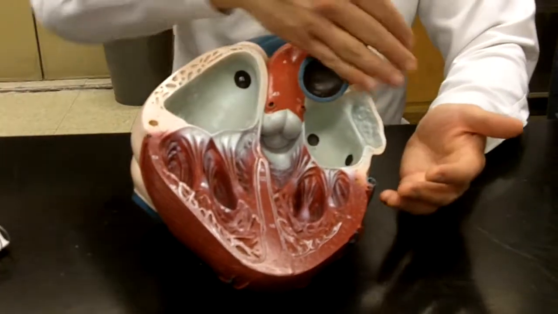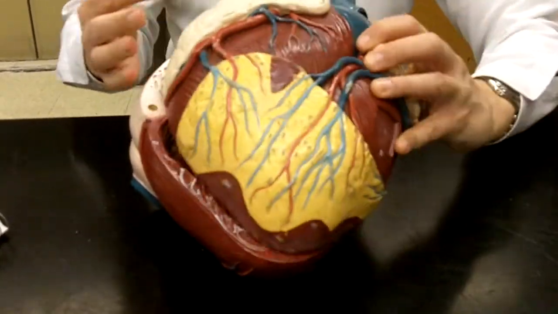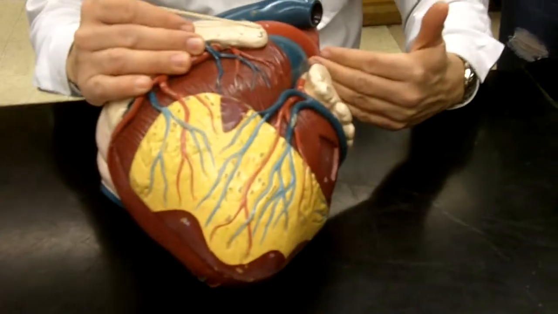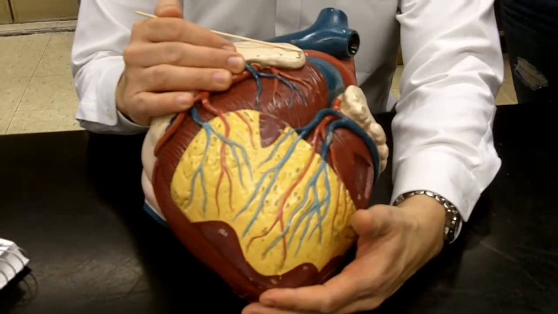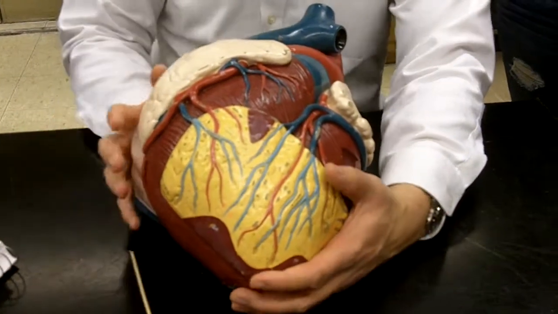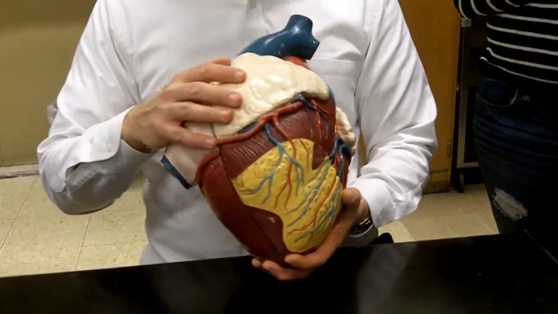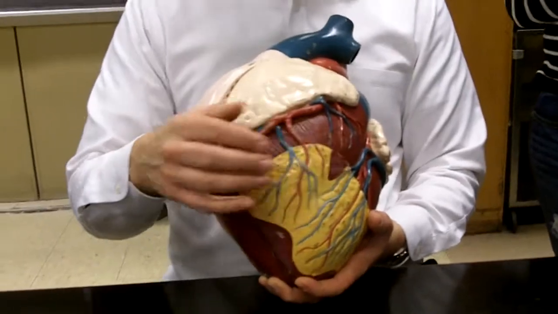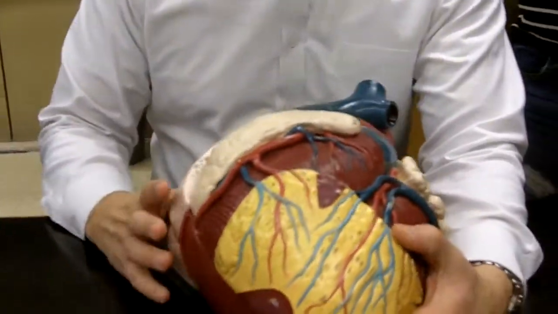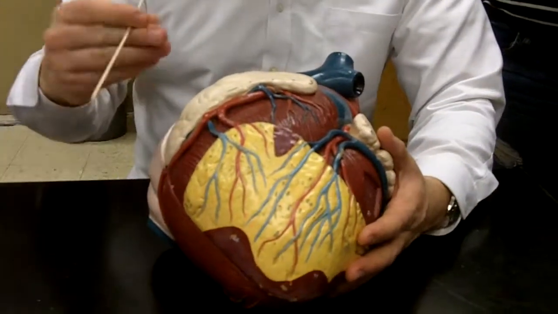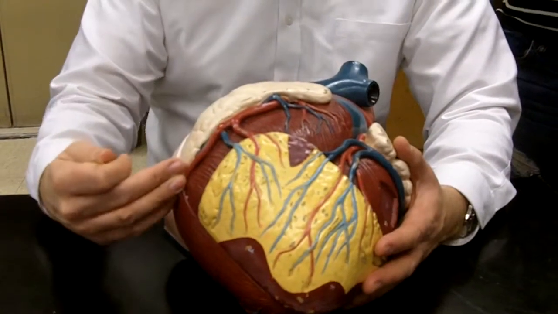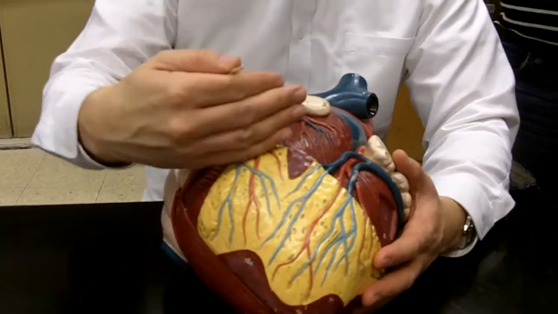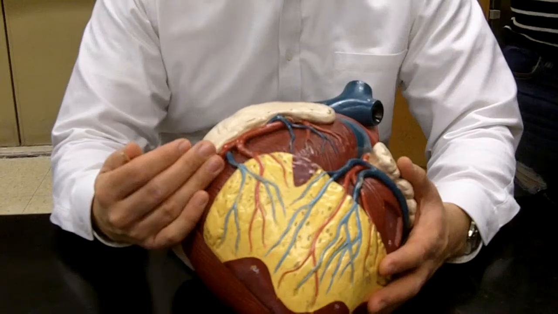So, the top part of the heart is considered the base, the wide part. The pointed part is the apex. As we said, the heart is going to face, the anterior surface is going to be showing more of the right side than the left side. We talked about that in the lecture. Now, we have a depression that separates the atrium from the ventricles, known as the coronary sulcus.